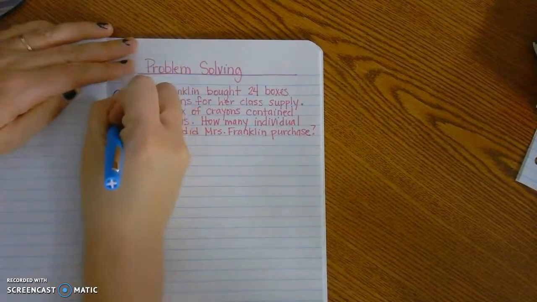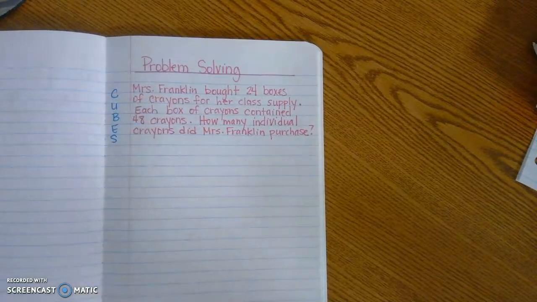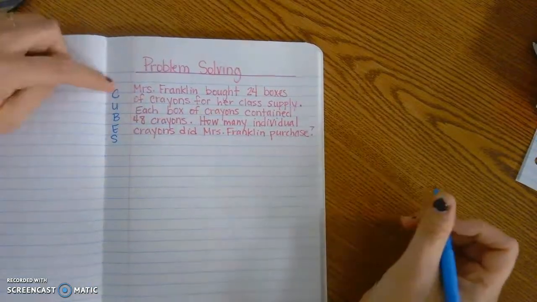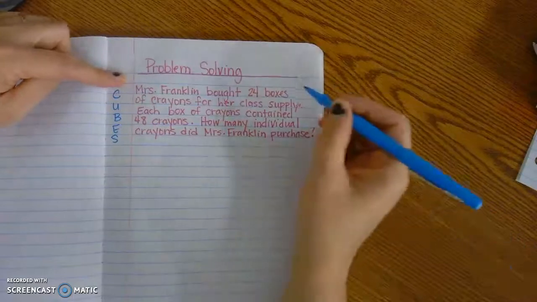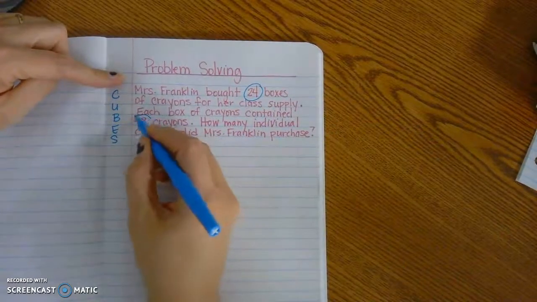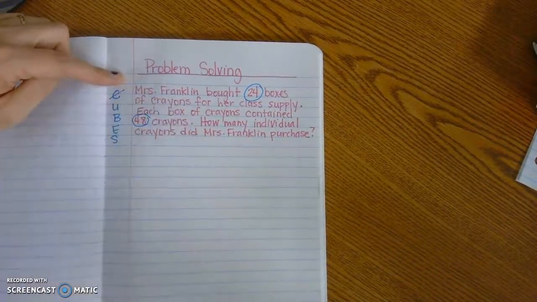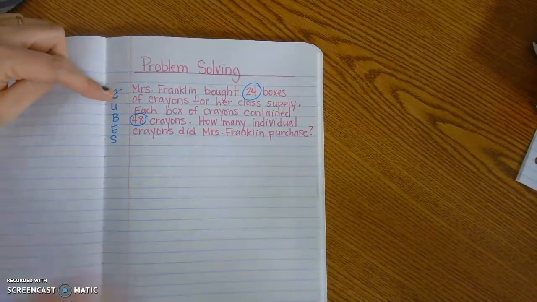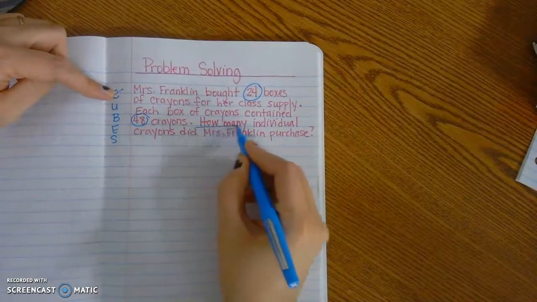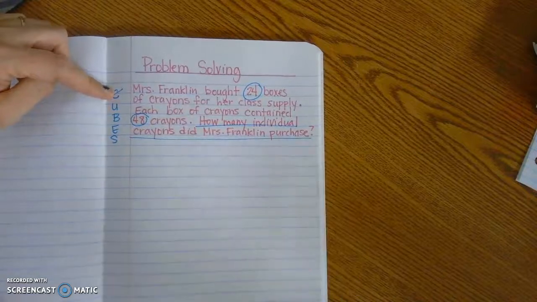Alright, so today we're going to do our CUBES strategy first. So I'm going to circle my numbers. Let's see, we've got 24, 48, and that's it. Okay. Then we're going to underline our question. How many individual crayons did Mrs. Franklin purchase?